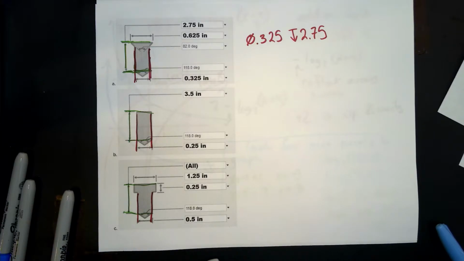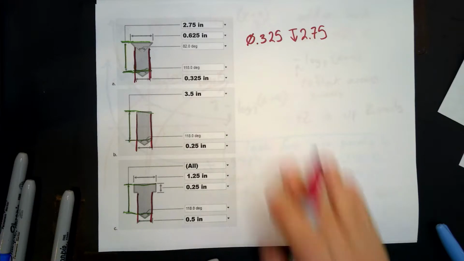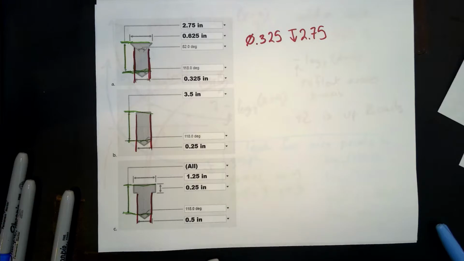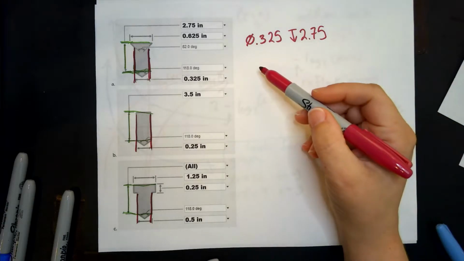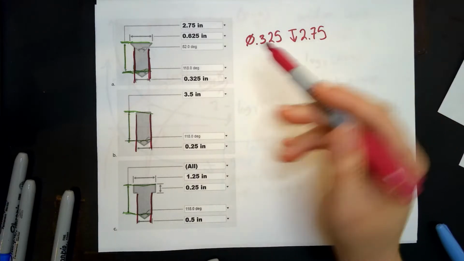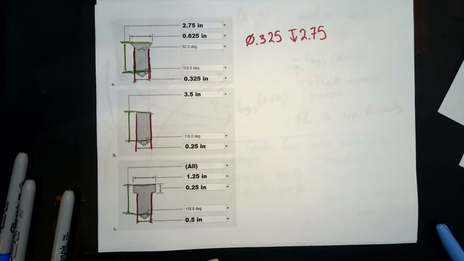So, hey, let's start out with all of them. Let's not. Let's finish this one first. I'll finish them off and then 1, 2, 3. This guy is not just a simple hole. This one has a special feature.